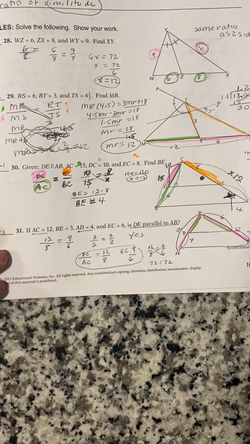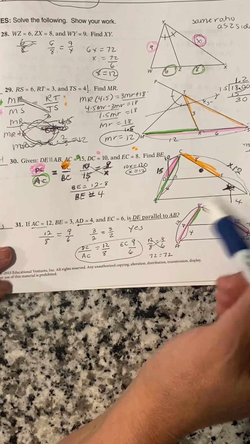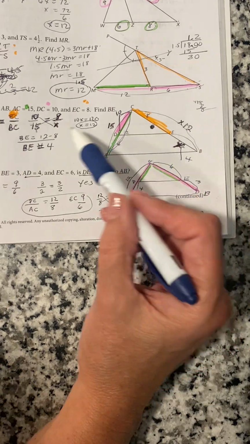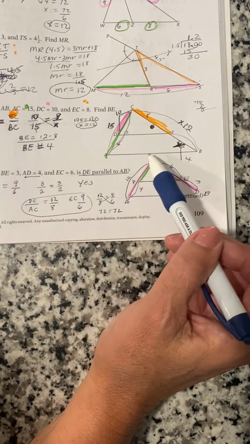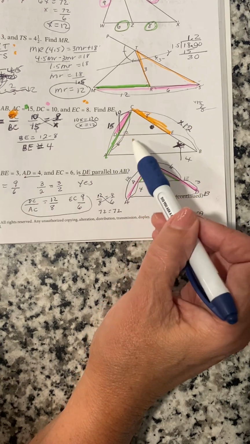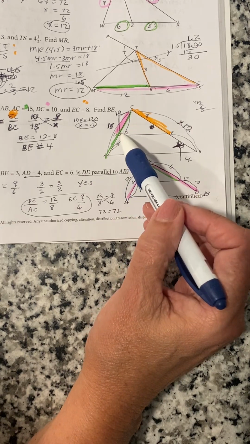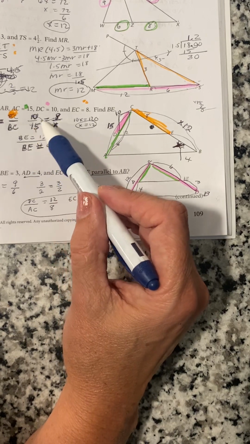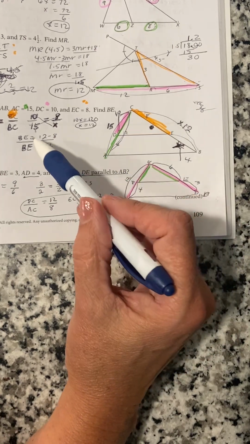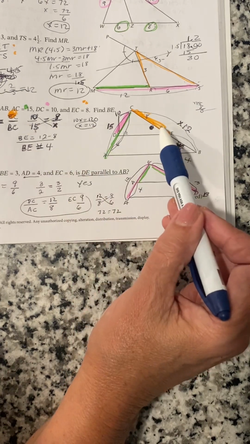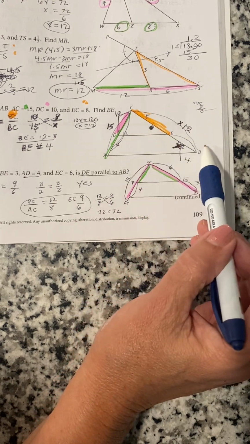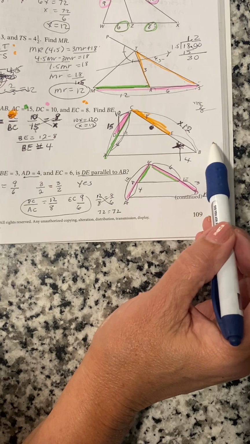Okay, this one here is not going to be so hard. I've given these two parallel lines. Can you see this now? Okay, I did it all in there. You have these two parallel lines, given DE is parallel to AB. So DC to AC: AC is 15, and DC is 10. So we have 10 to 15 for this triangle. And then EC is 8. We know that this is 8. And then we want to find BE, this number.